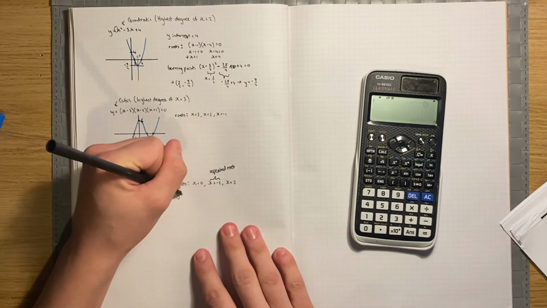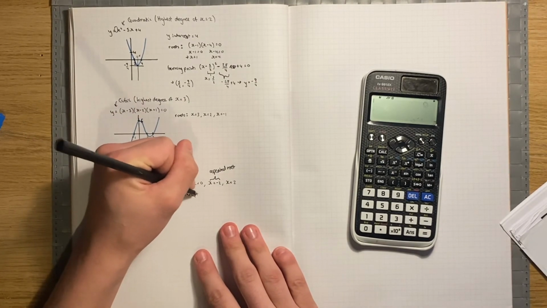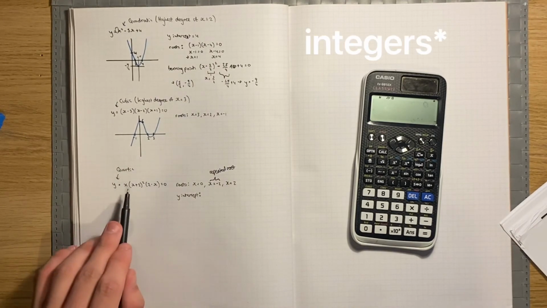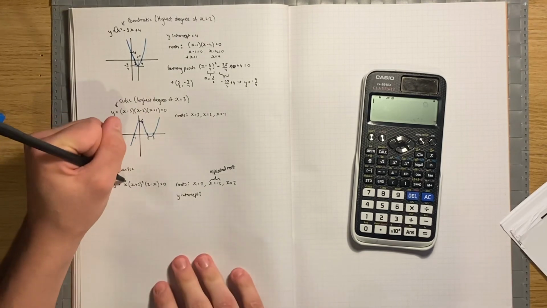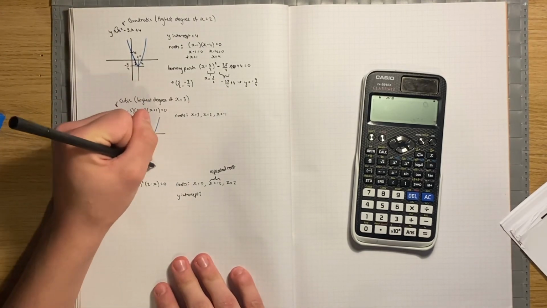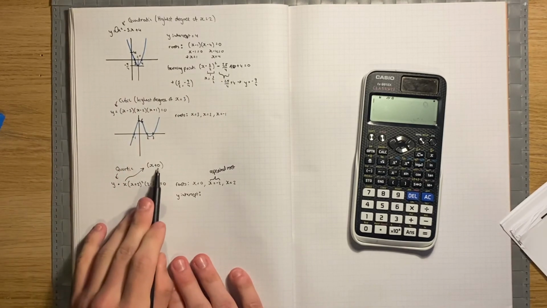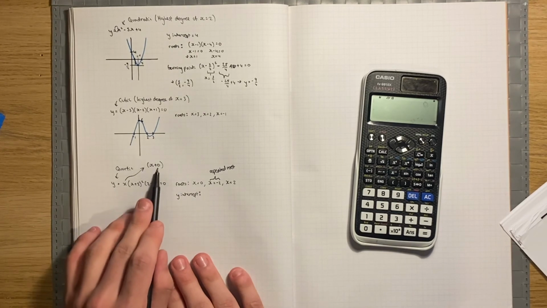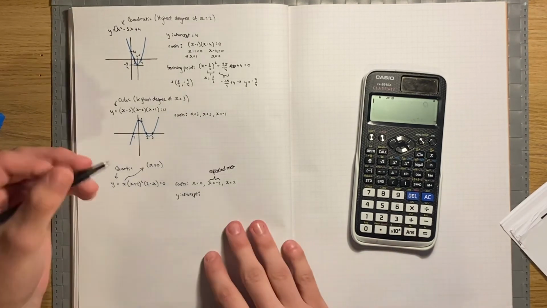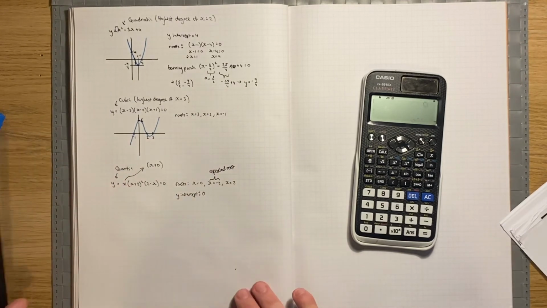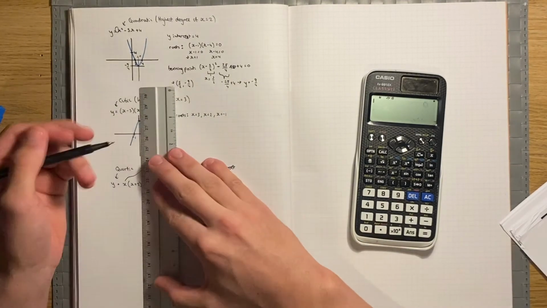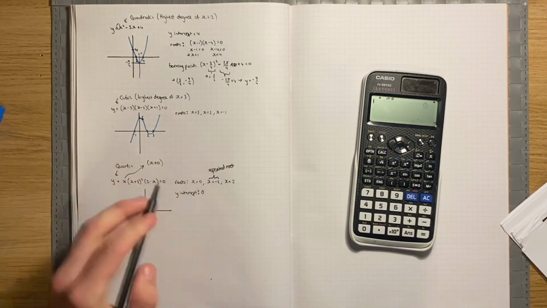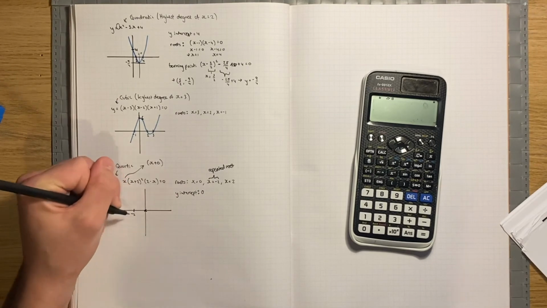Now for our y-intercept, all we have to do is multiply all of our constants together. But remember, this x here is the same as saying x plus 0. So if we multiply 0 by 2 times 2 again, then obviously we're going to get 0, because anything times 0 is 0. So our graph is going to cut through the origin. So now we can draw this. So we know that it's going to cut our axis at 0, it's going to cut at -2, and it's going to cut it at 2.